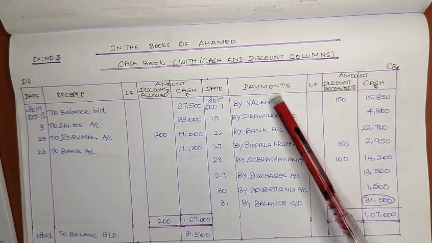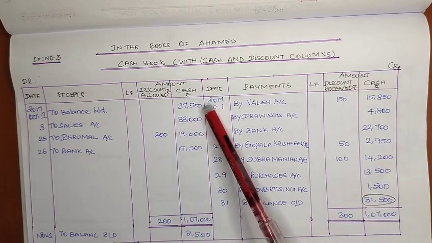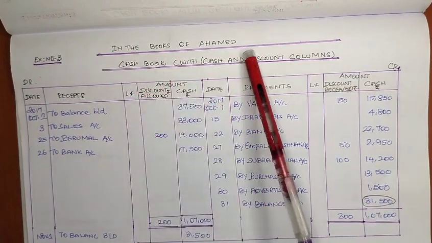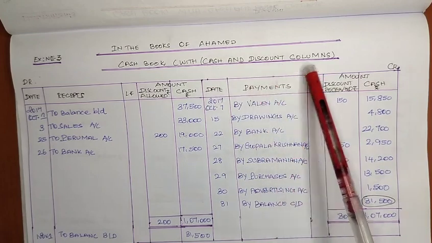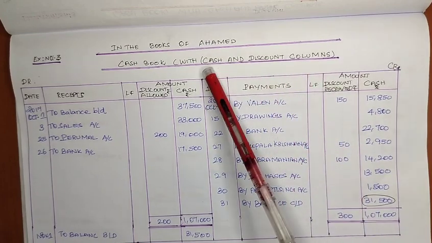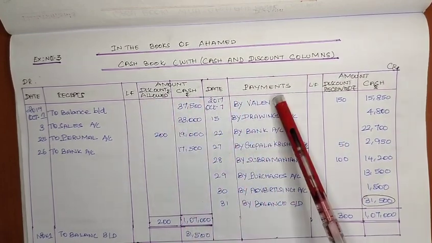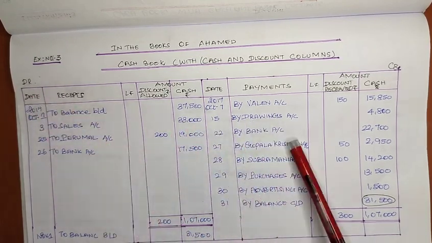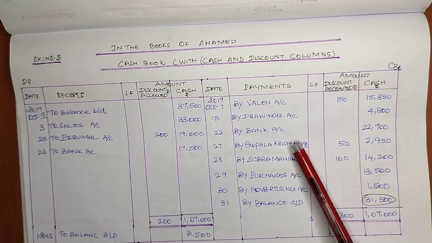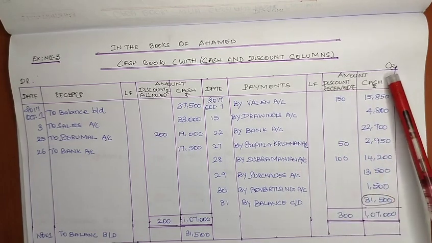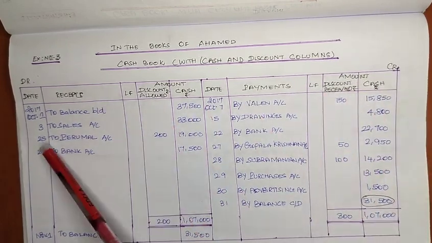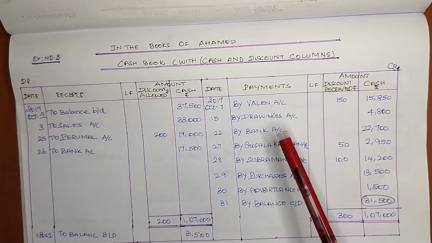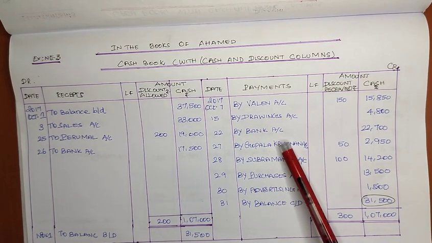Okay, so I already prepared it, I will just explain it to you now. In the books of Ahmad, cash book with cash and discount column. The double column cash book is divided into two parts. Left hand side, the debit side, we call the debtor, and the credit side, the right hand side, we call the creditor. Left hand side we have 4 columns and right hand side also we have 4 columns.